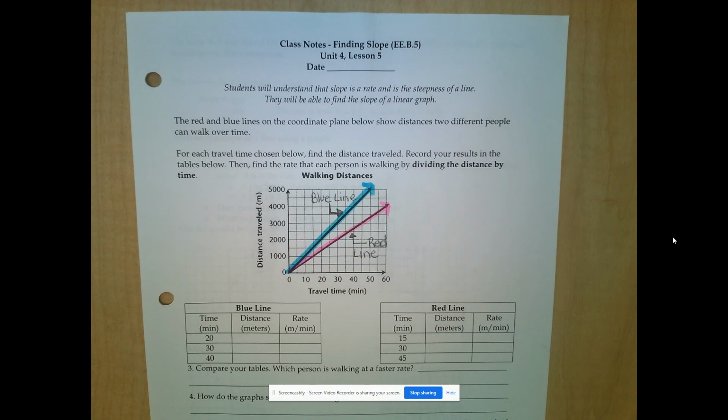Hey there, MSM3. This is lesson 5 in unit 4. We are going to talk about slope. We've been talking about slope. We just haven't called it slope yet.